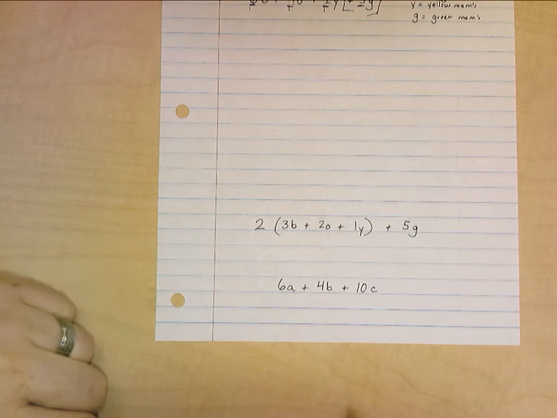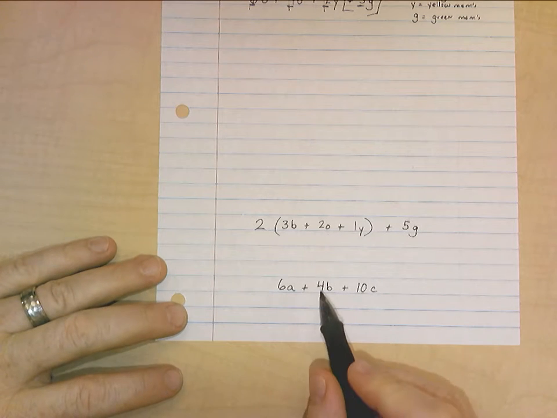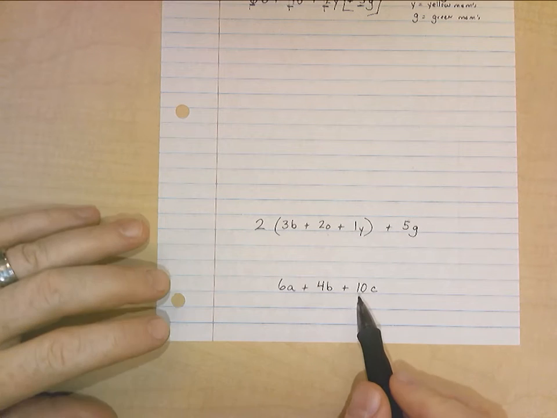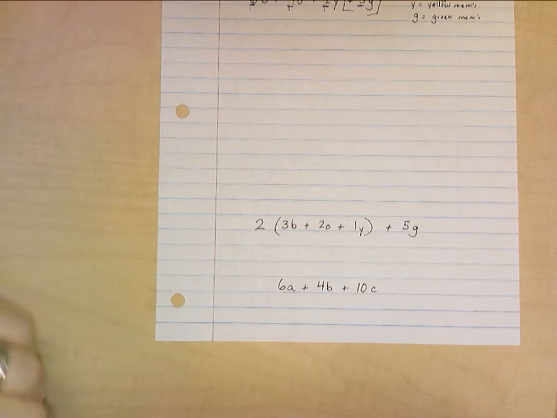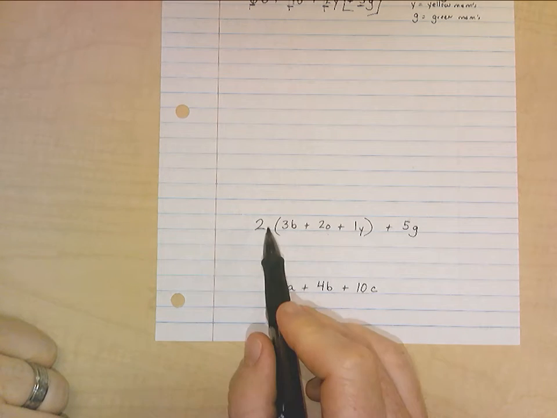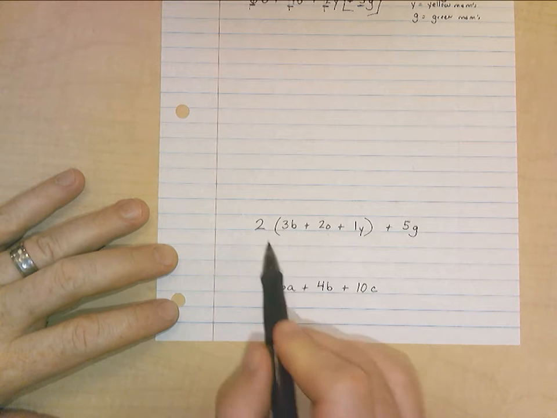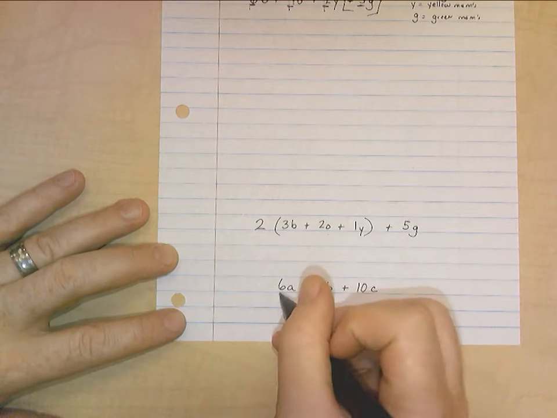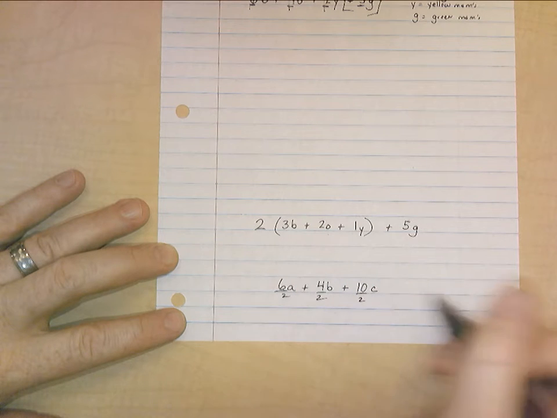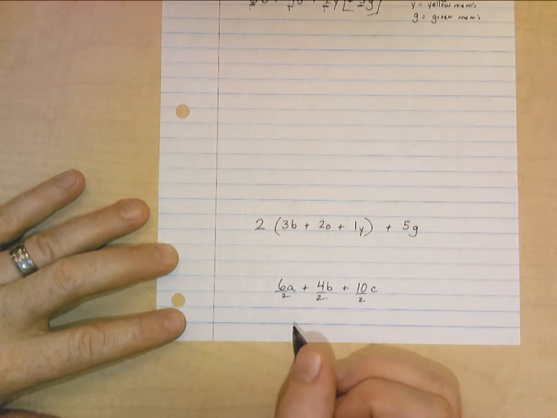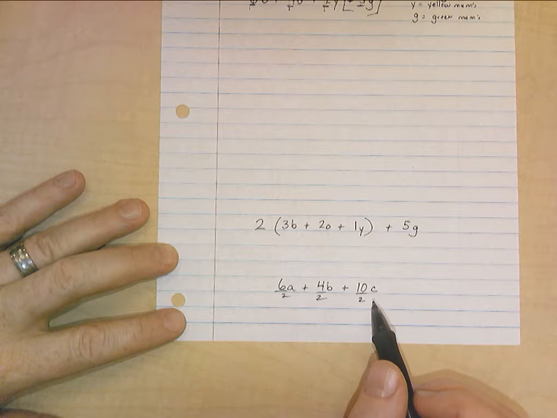Let's say that was our expression, and we wanted to factor this. To factor it, we would have to find the greatest common factor of 6, 4, and 10. Well, in this situation, it's still going to be 2, very similar to what we did up here. So we're going to have to divide each one by 2. If you divide everything by 2, basically you're factoring it out, right? You're pulling out something that they all have in common.